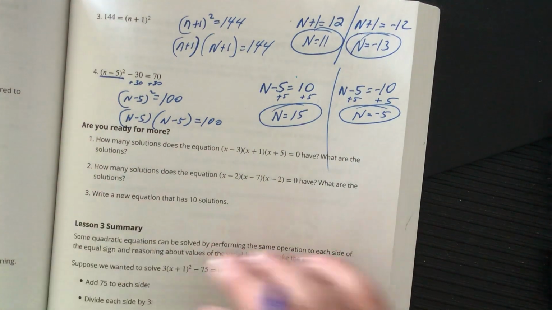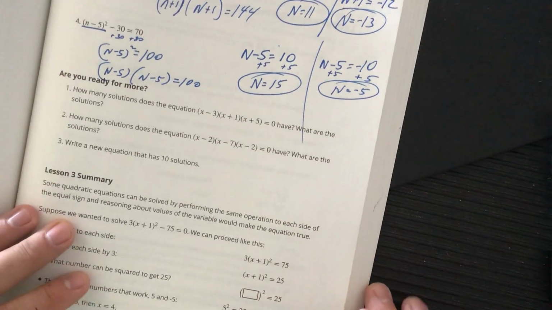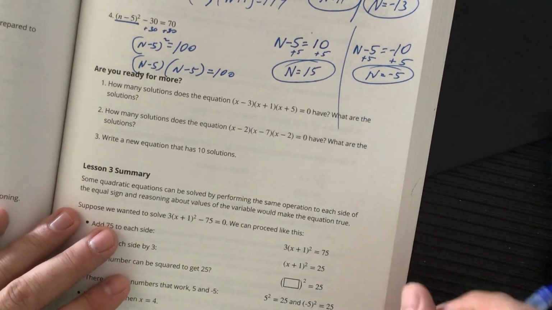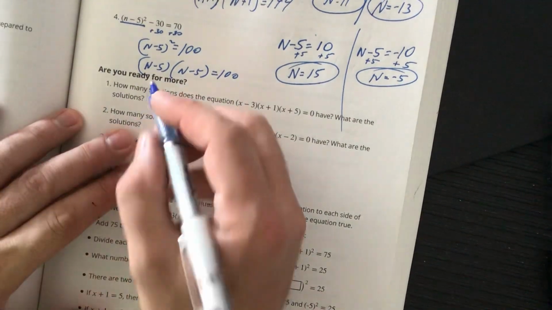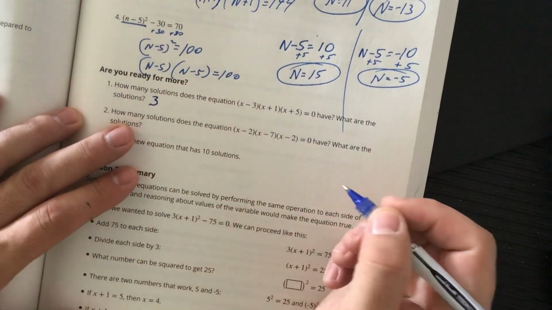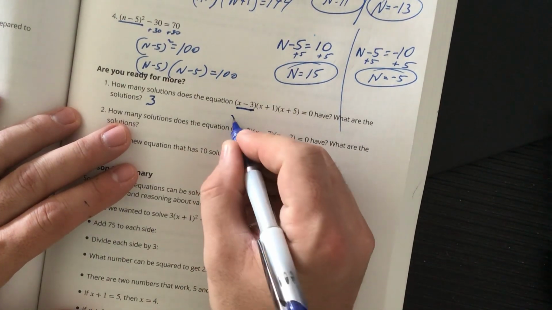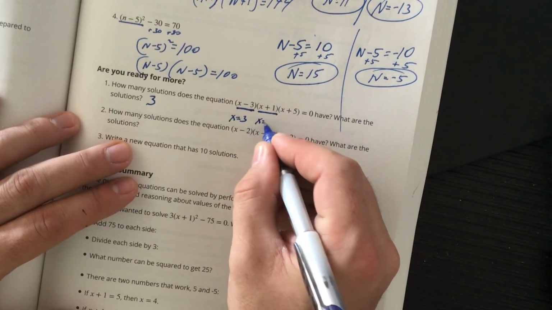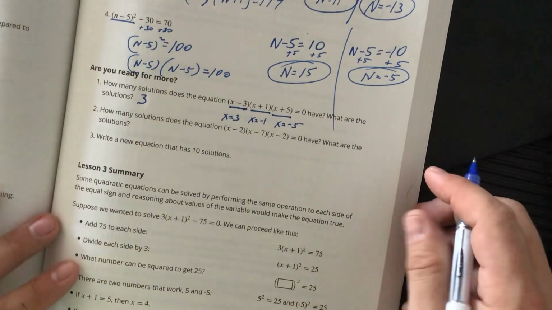On the Are You Ready? How many solutions does the equation have? 3. What are they? So what would make this one 0? X equals 3. What would make this one 0? And what would make this one 0? All right, so those are your 3 answers.